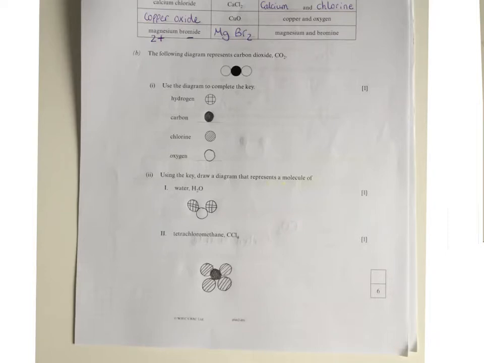It then asks you to go on and draw a key to represent a molecule. So draw a key to represent the molecules. Again, oxygen is the lone element, put oxygen in the middle. Carbon is the lone element, put carbon in the middle, and then just draw them as best you can.